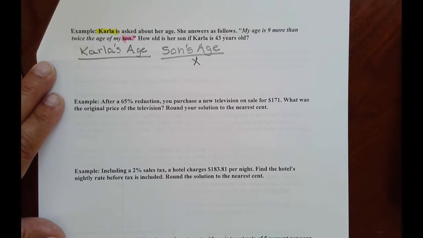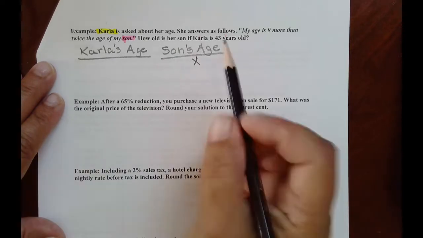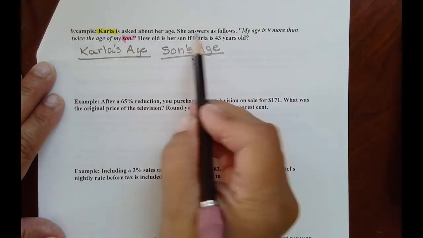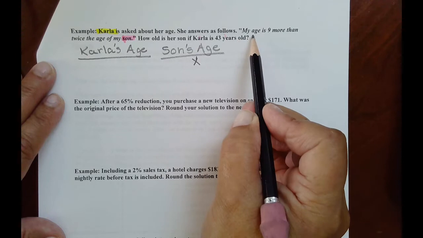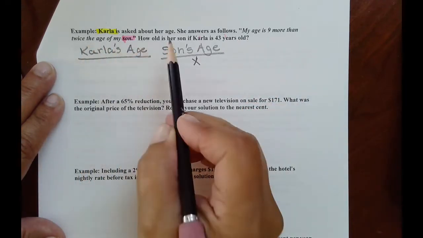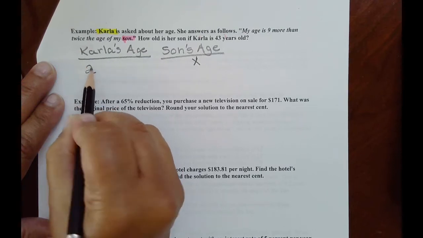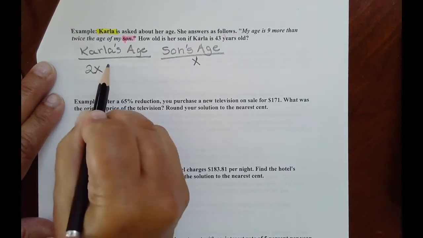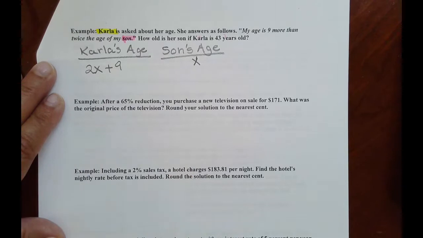And then let's read again to see how Carla's age is represented according to the words in the example. She answers, my age is 9 more than twice the age of my son. Well, this would be twice the age of her son, and then 9 more than that would just be 9 added on to 2 times X.